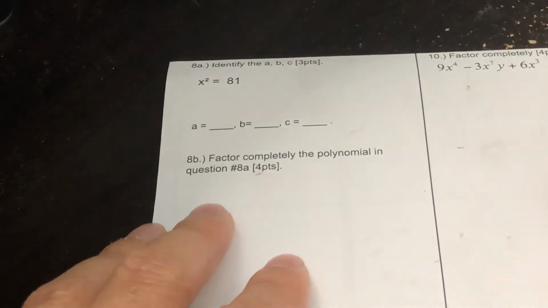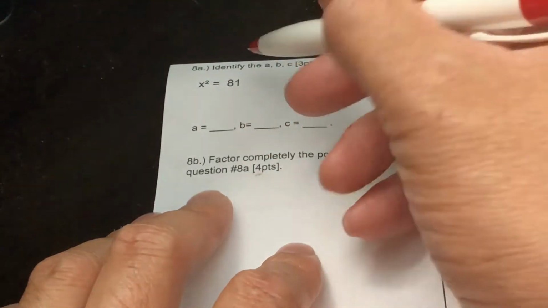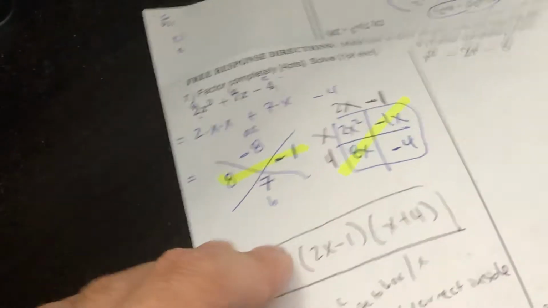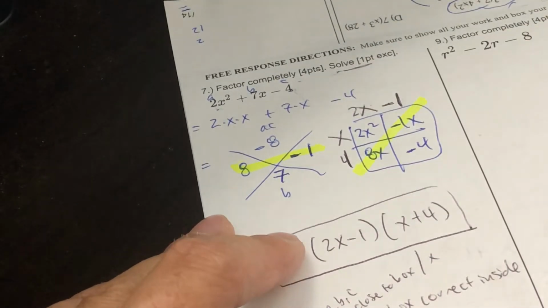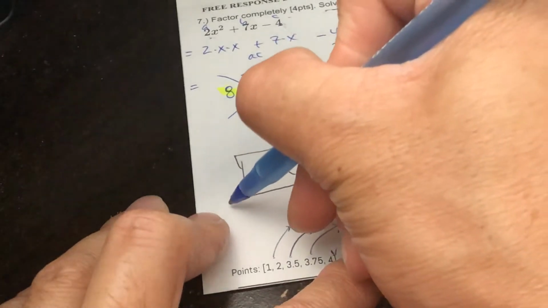Question 8a, identify the a, b, and c. You'll recognize that it is not set equal to 0. In the previous problem I did say that if you solve it, you would get an extra point. How do you solve it? You set them both equal to 0.